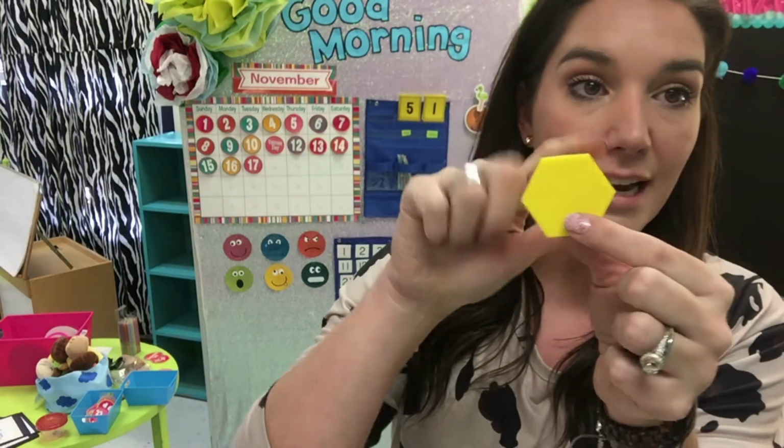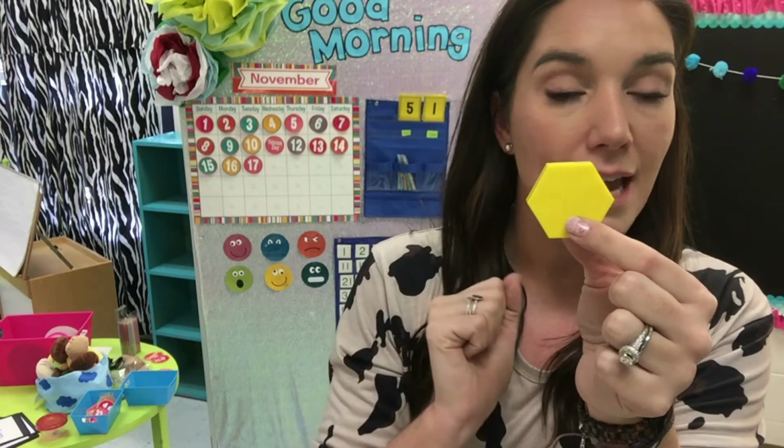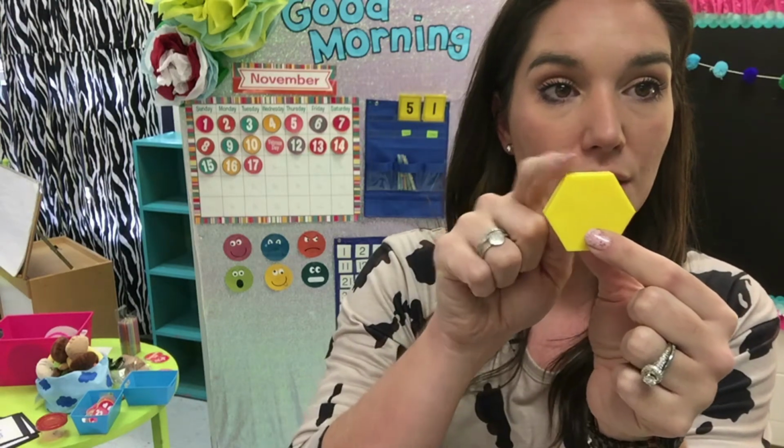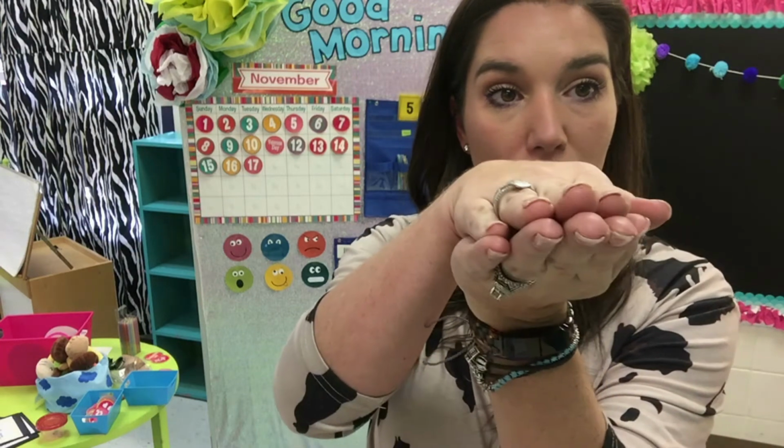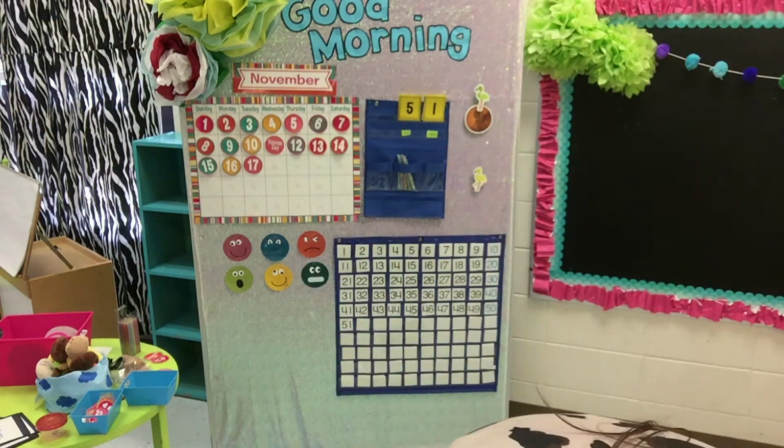Hexagon. A hexagon has 6 sides. 1, 2, 3, 4, 5, 6. And it has 6 corners. 1, 2, 3, 4, 5, 6. 6 sides and 6 corners. All right, and it is a flat shape because when I hold it in between my hands, there's no space, right? Let's look at all of our shapes.